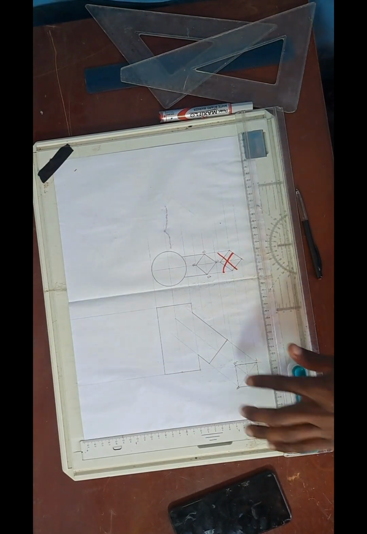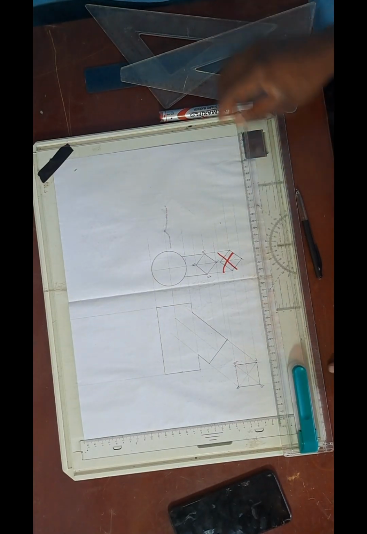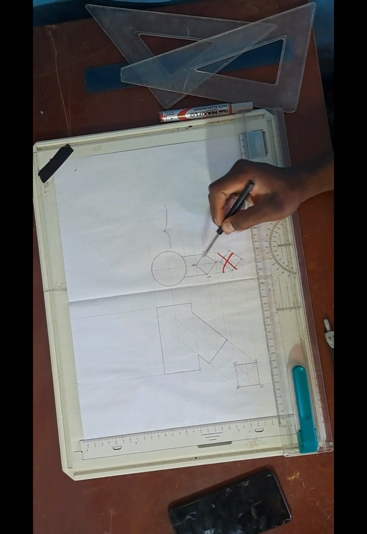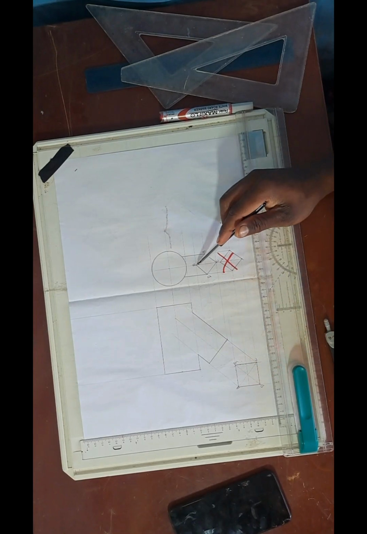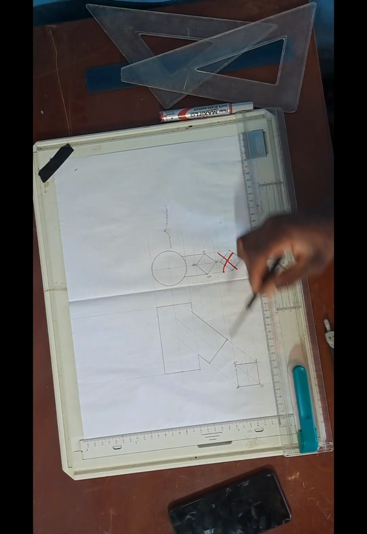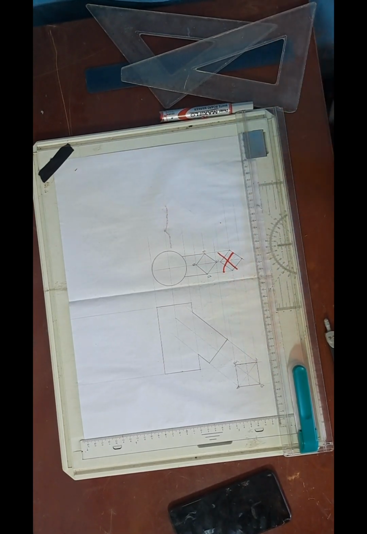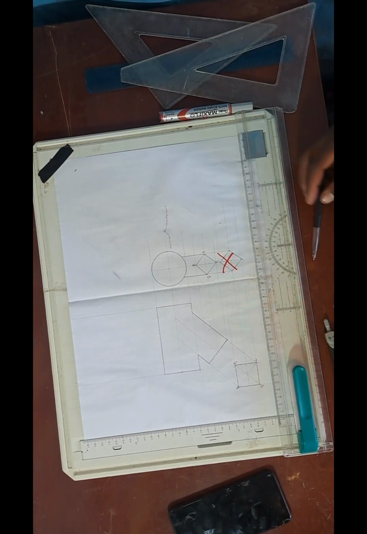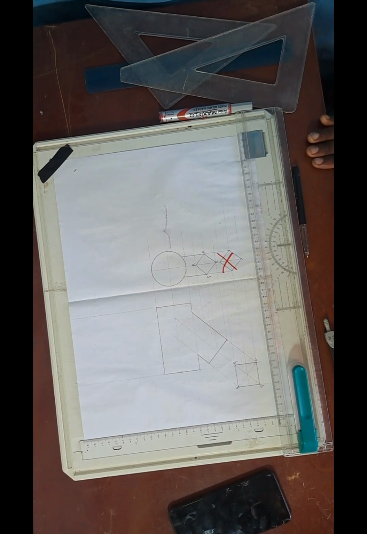Okay, and you need to know the length on this square here, because this square is not the same size as this. If you draw your given view and this square gives you the same size as this, just know that your given view is wrong.